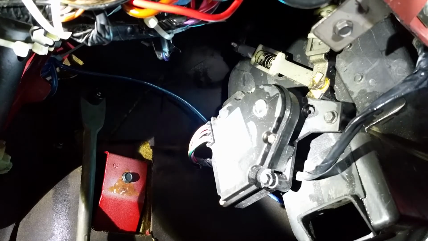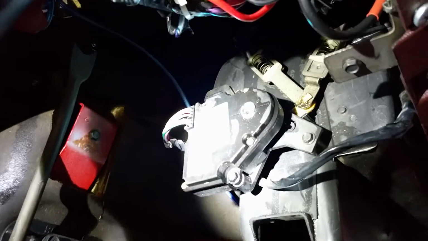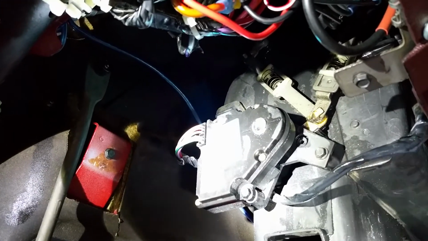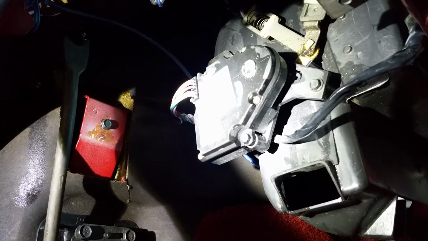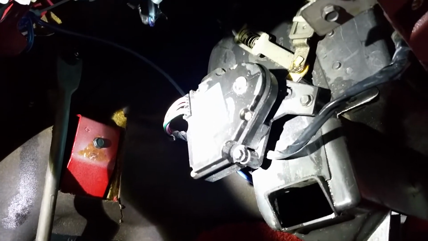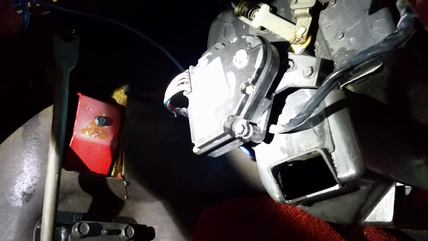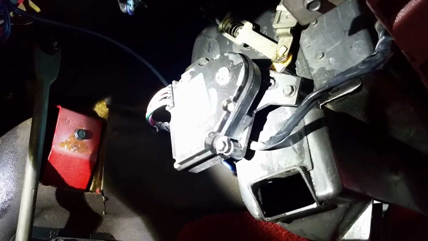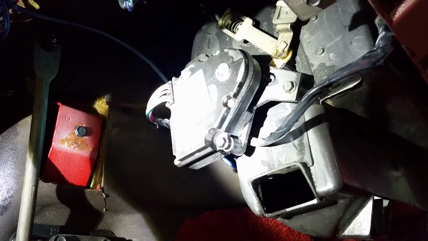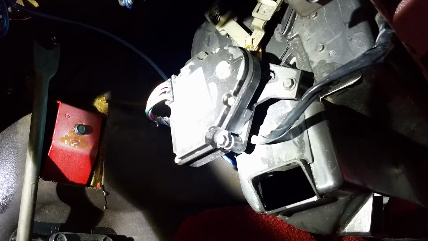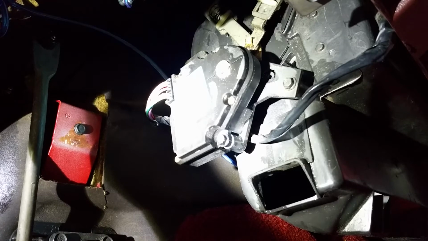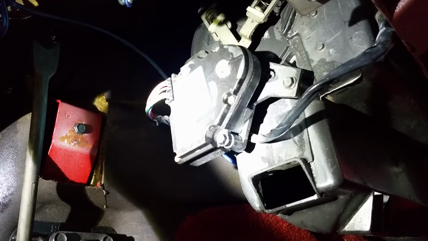Okay, so you can see the various pivoting areas. All these things basically pivot or are connected to various levers that open and close different doors. Excuse me while I get this position a little better. And there's floor. Okay, there's vent.